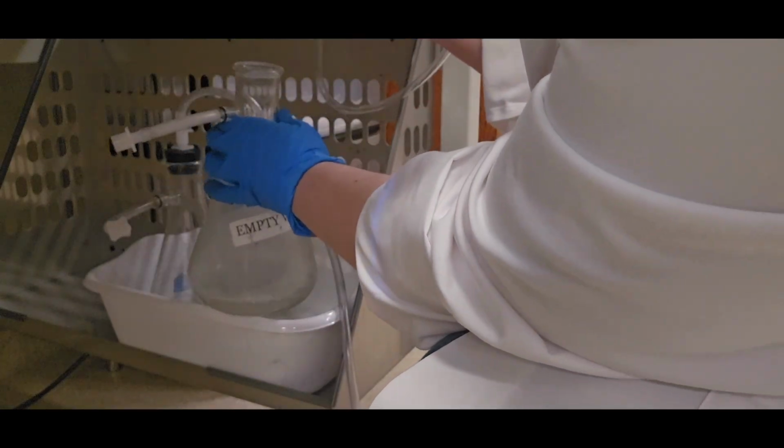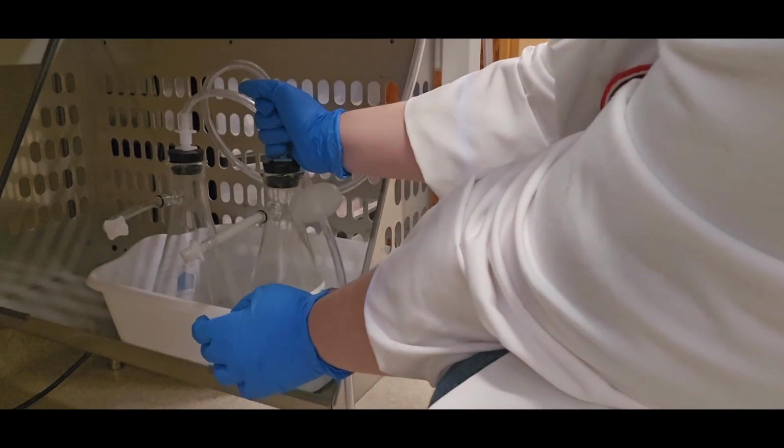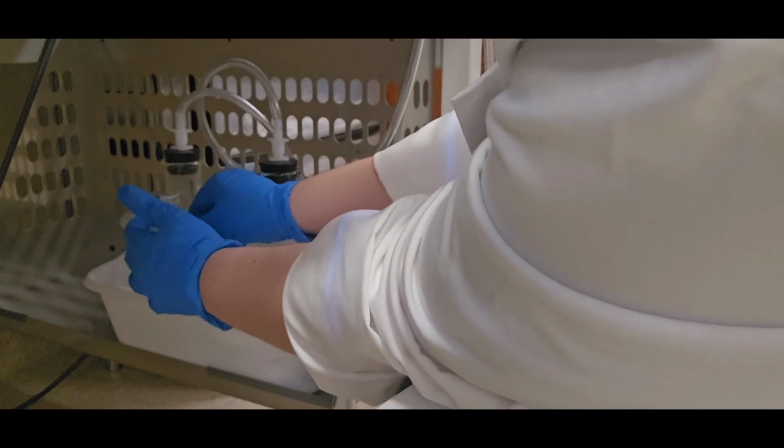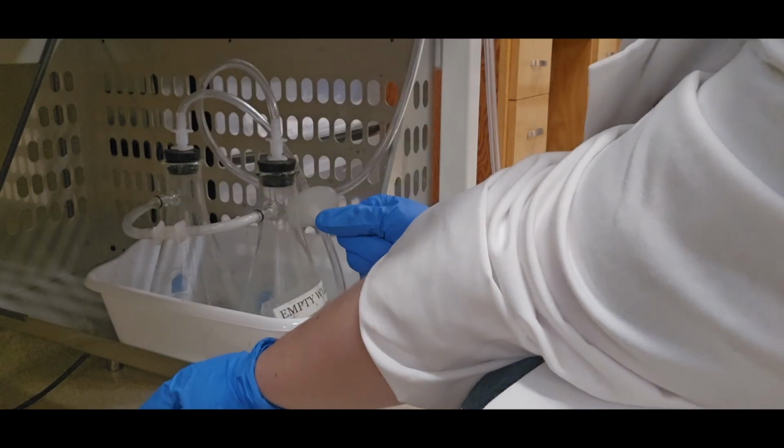Make sure that you fully return the plug to this flask and connect this connector. Otherwise, it'll have a weak pull for the next person.